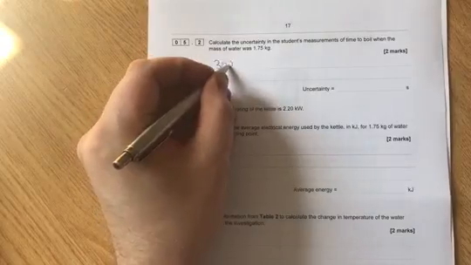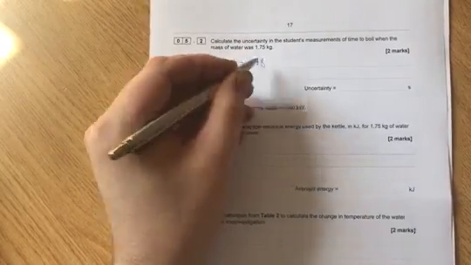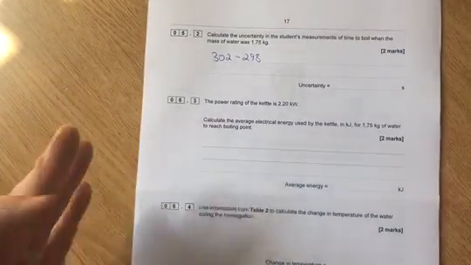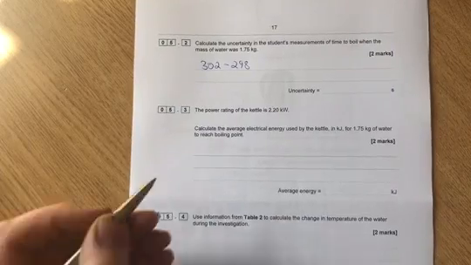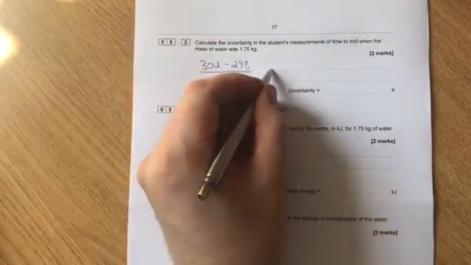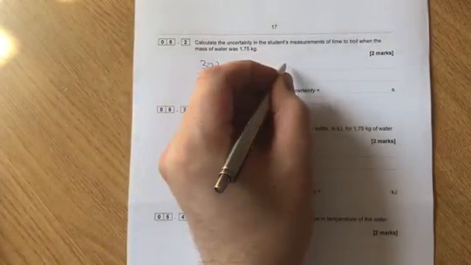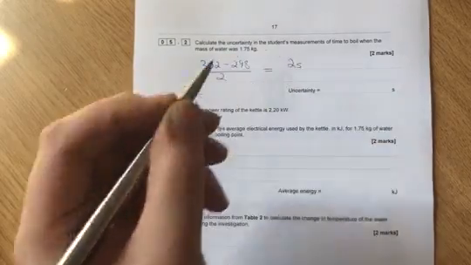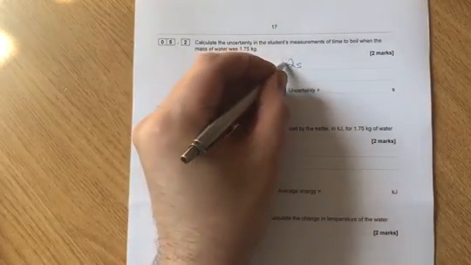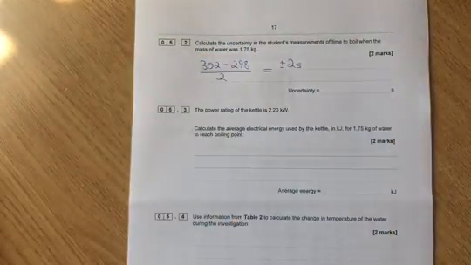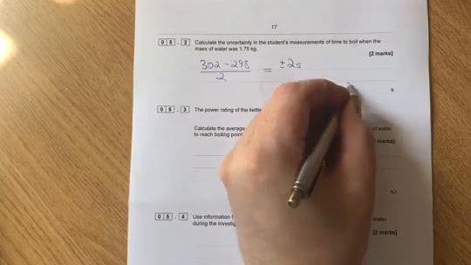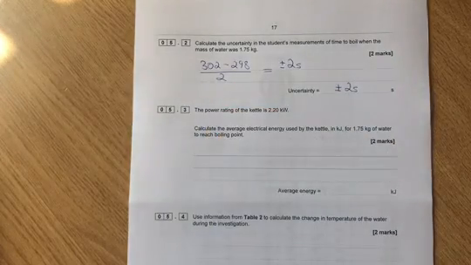So 302 minus 298, that would give us a range of 4. But we're not being asked for the range, we're being asked for the uncertainty. And to calculate uncertainty, it is the range, divide that by 2, and that'll give you an answer of 2 seconds. Now, an uncertainty needs to be written as plus or minus 2 seconds. So that is our uncertainty in our readings, plus or minus 2 seconds.